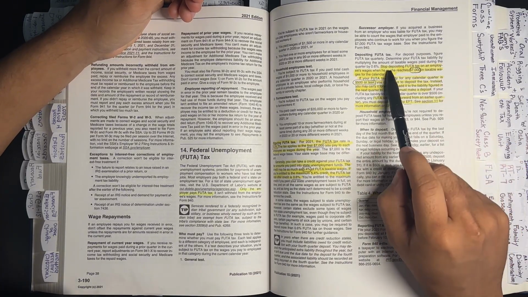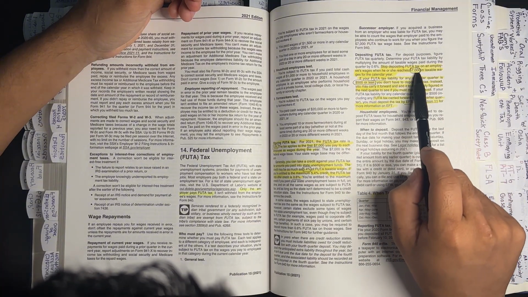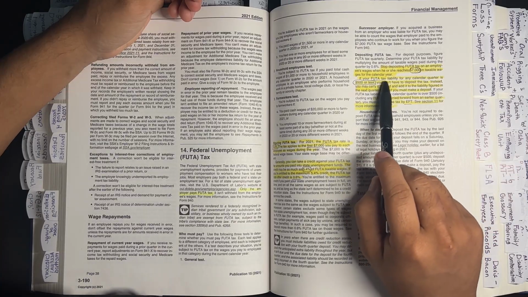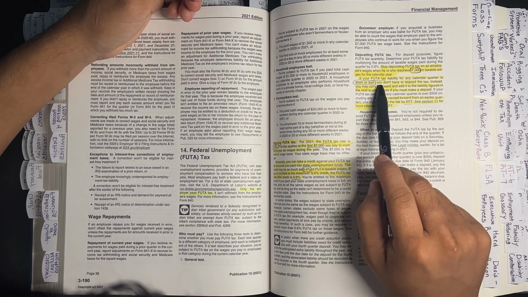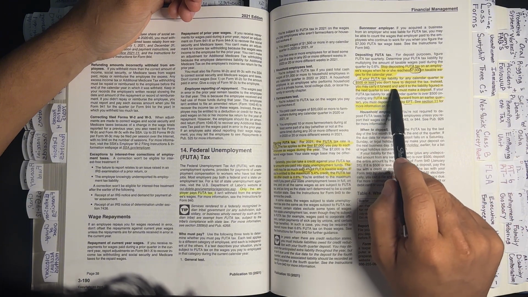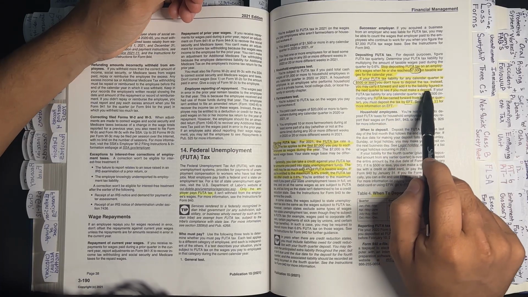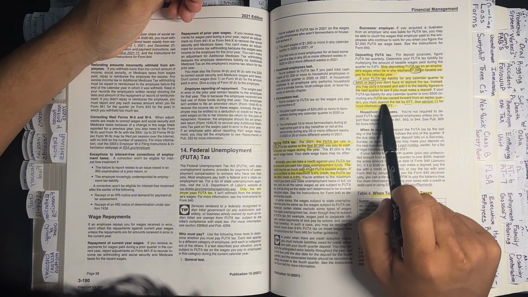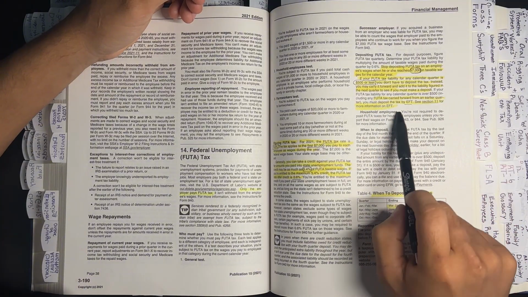Depositing FUTA tax. Stop depositing FUTA tax on an employee's wages when he or she reaches $7,000 in taxable wages for the calendar year. If your FUTA tax liability for any calendar quarter is $500 or less, you don't have to deposit the tax. Instead, you may carry it forward and add it to the liability figured in the next quarter to see if you must make a deposit. FUTA tax carried forward from the earlier quarter, you must deposit the tax by EFT. See section 11 for more information on EFT.